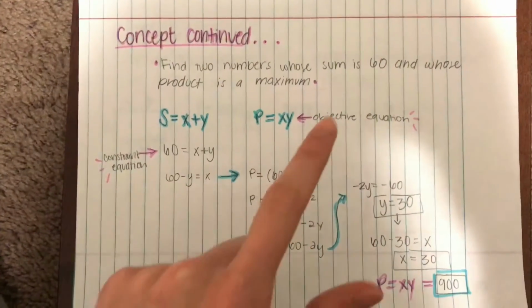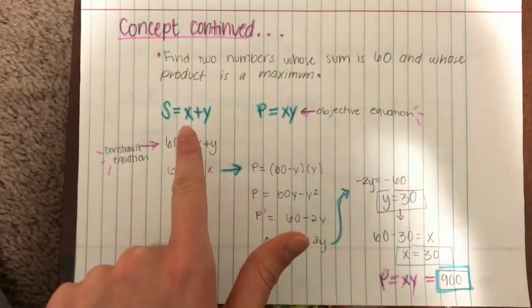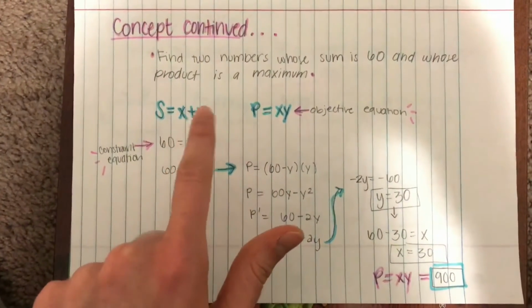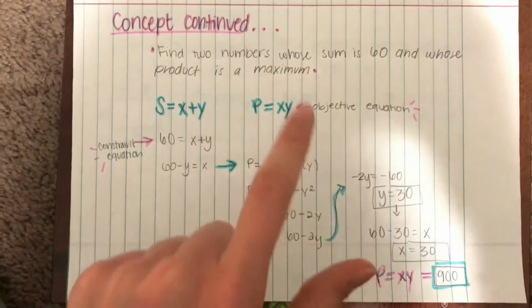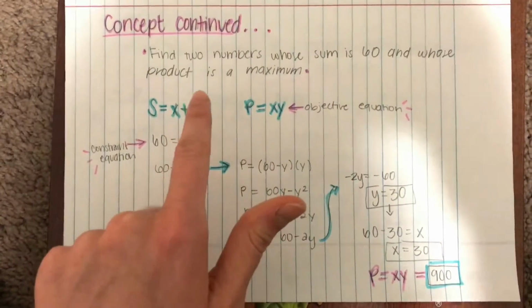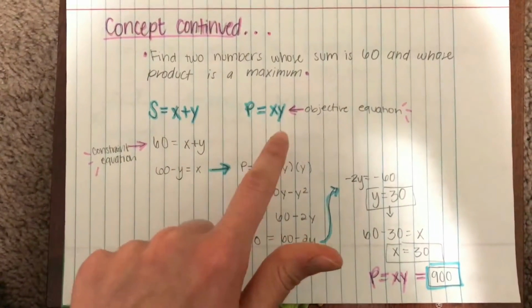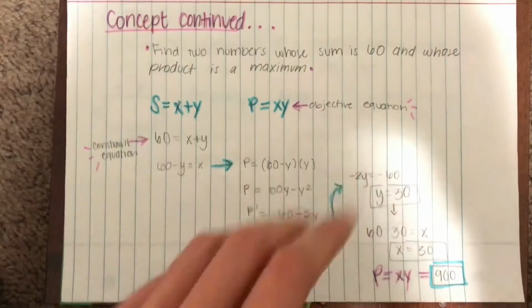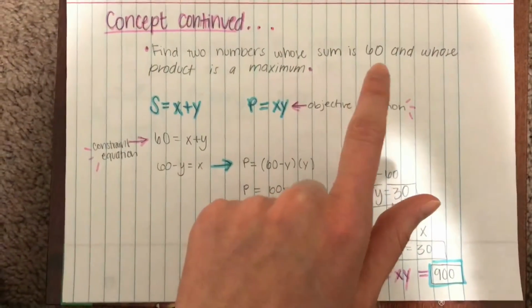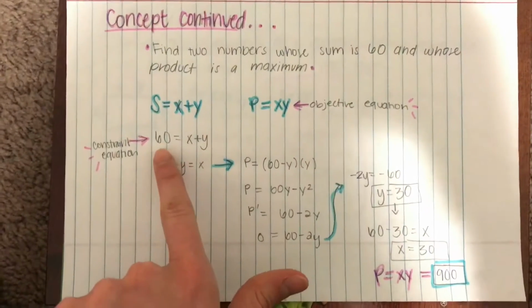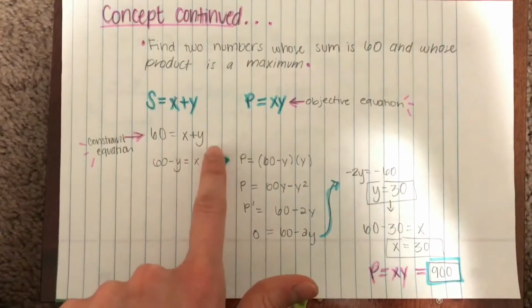I know that the sum of two numbers is 60, so I'm going to write that equation. Sum equals x plus y. And they want us to find the product. So product equals x times y. Now, they told us that my sum is equal to 60, so I'm going to write that in. 60 equals x plus y.